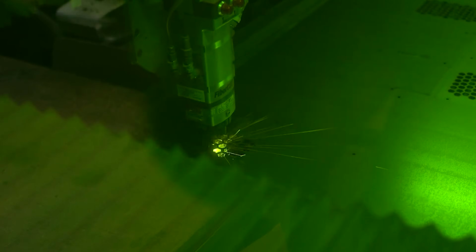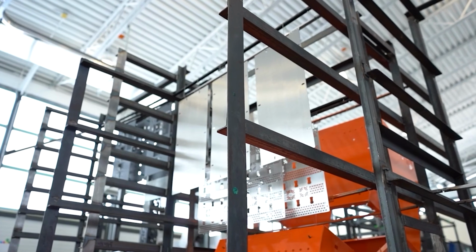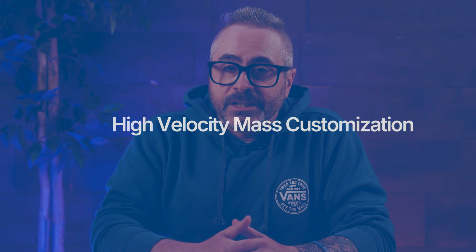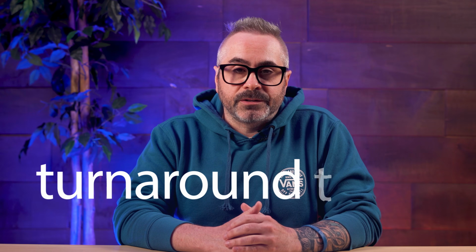Here at Protocase and ProtoSpace Mfg, our main goal is to help you get your projects done faster. We call this revolutionary model High Velocity Mass Customization, or HVMC for short. We achieve this with our super fast 2 to 3 day turnaround times for custom parts, but we also want to accelerate other aspects of the design and manufacturing process.